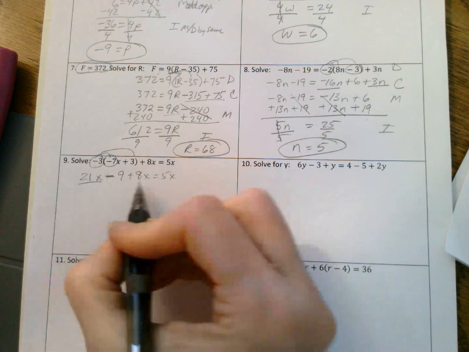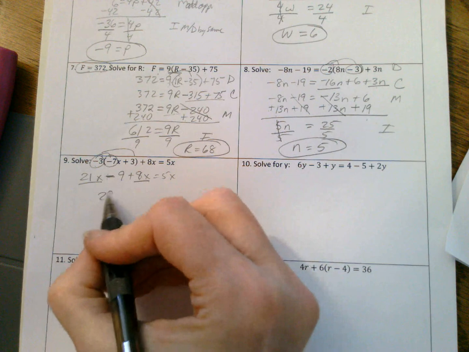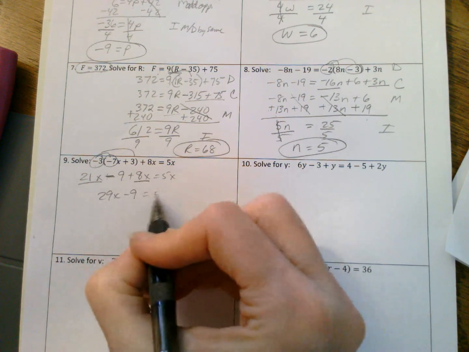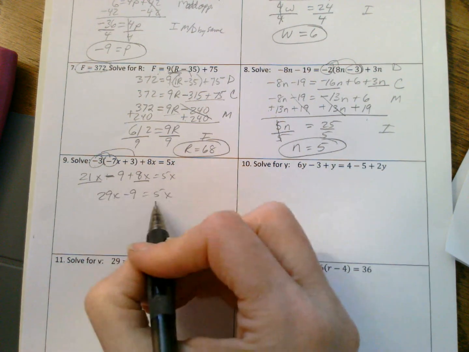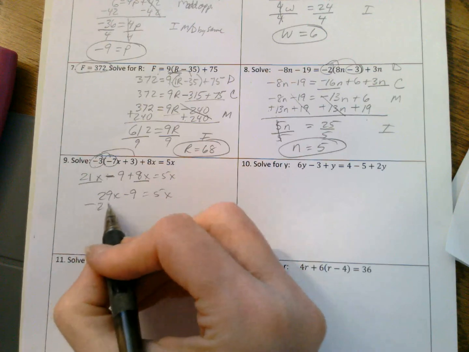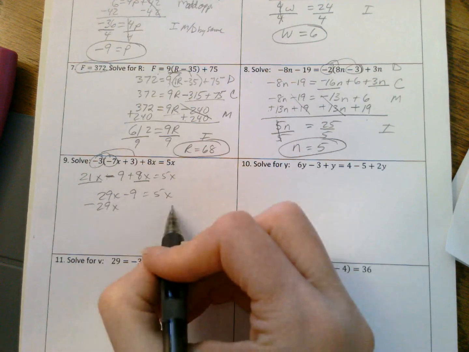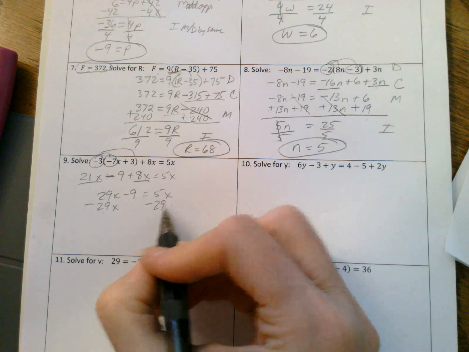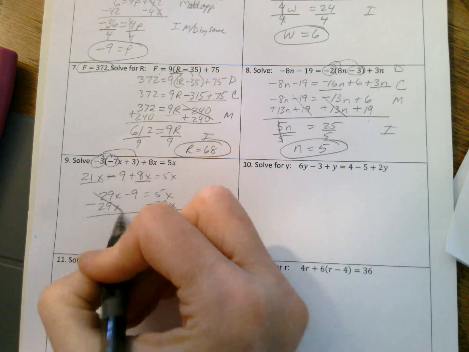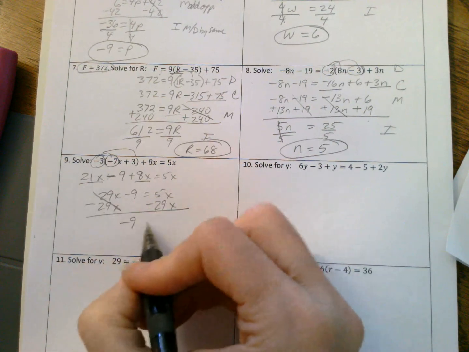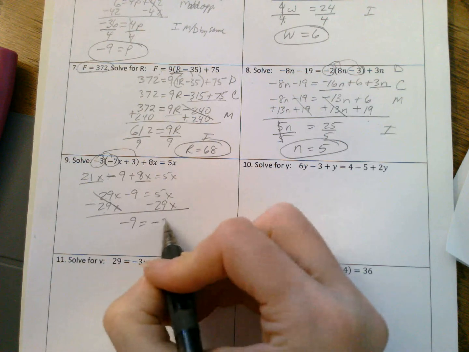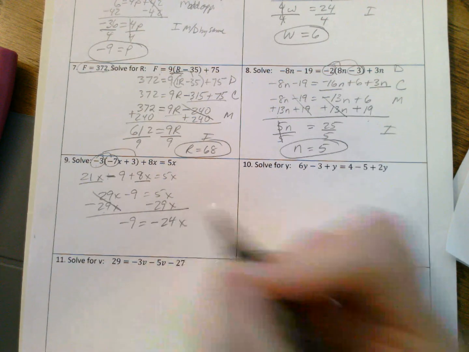All right, combine like terms. Move, let's see, got to move this one. Otherwise, if I move this one over here, I'll have nothing on that side. So we got to do that. And this is going to be a negative 24.